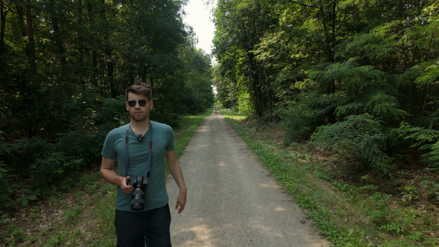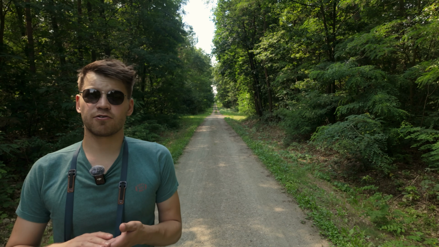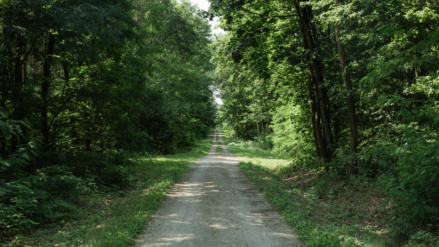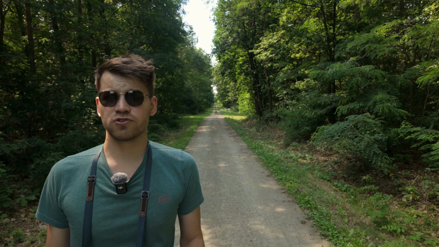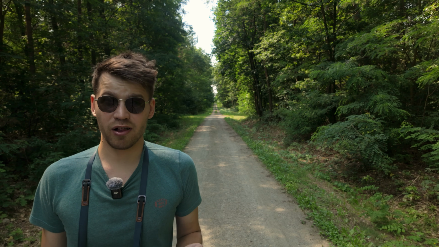First way is to shoot from afar. This is the so-called establishing shot, as it shows a lot of environment and gives the viewer a sense of place and scale. It is also the most neutral and objective approach of them all.